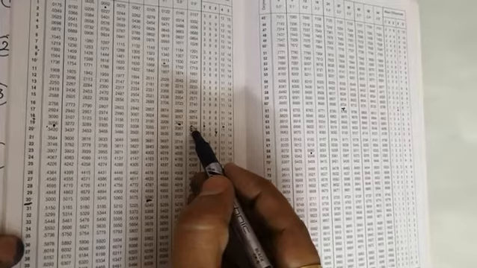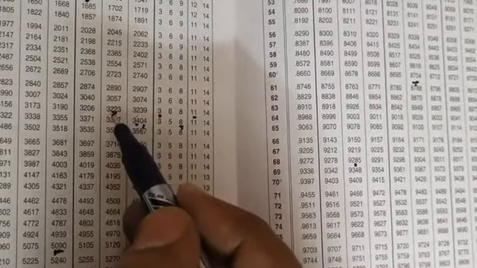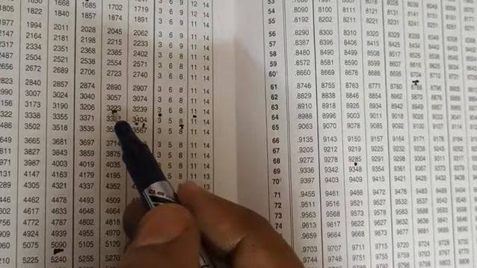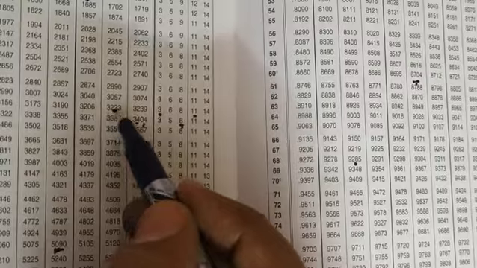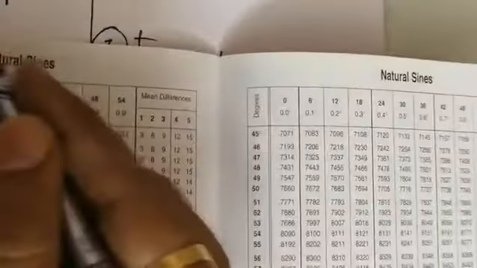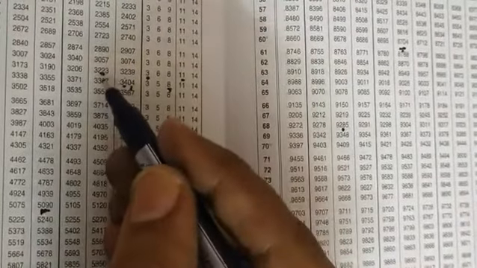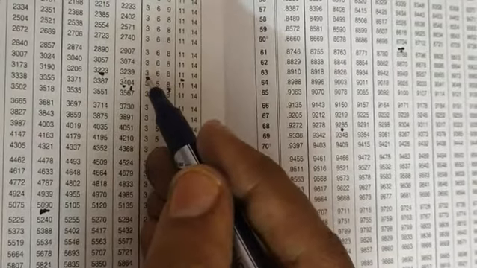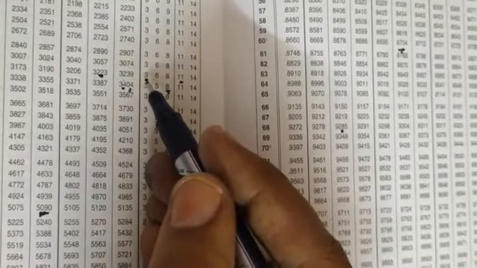Okay, it is more than our required value, but you can see 3223. Yes, in 3223, what we want is 3234, because our required value is 3234. So what I am doing is going to 3223 and adding some values to it. I want to check whether it is coming near to my value.